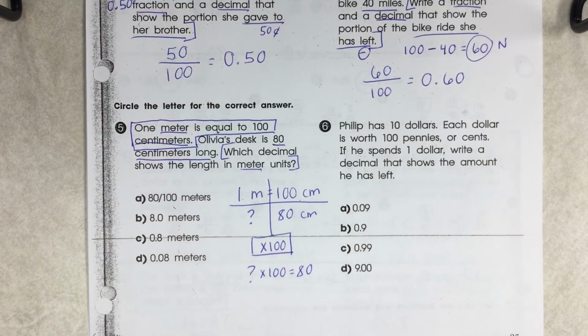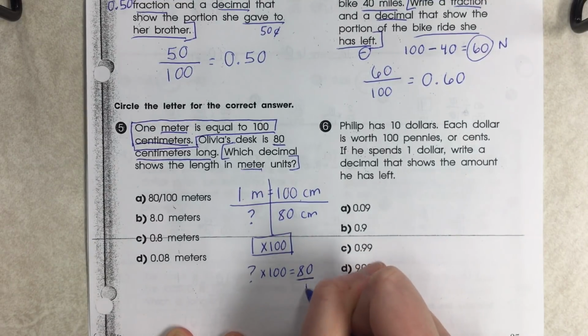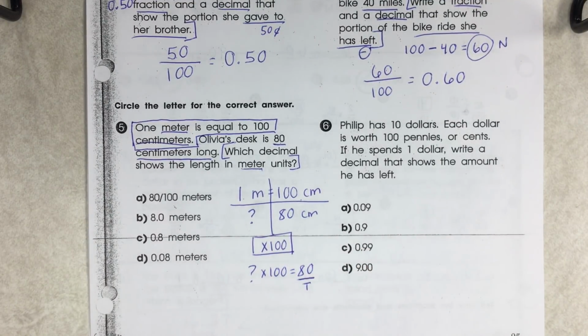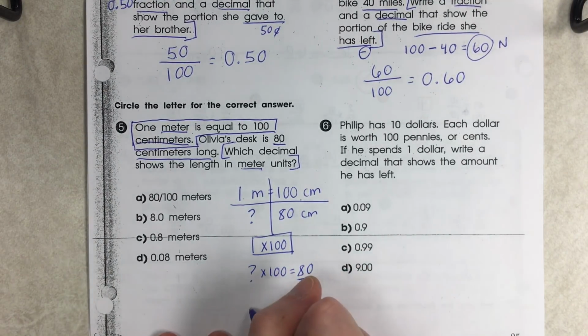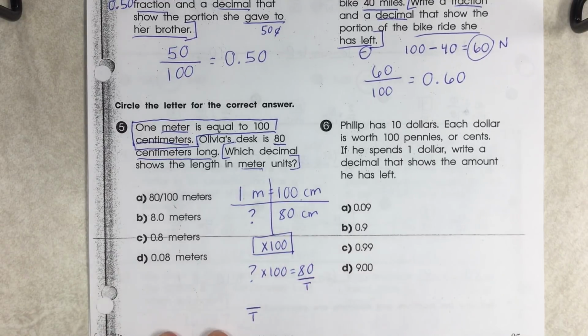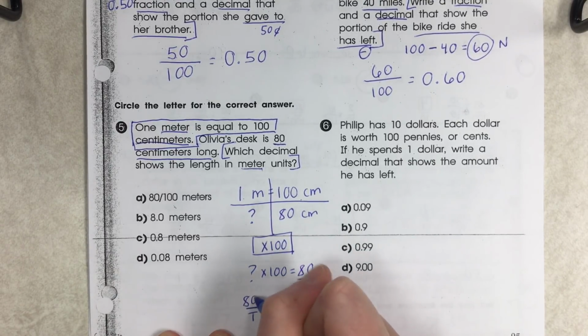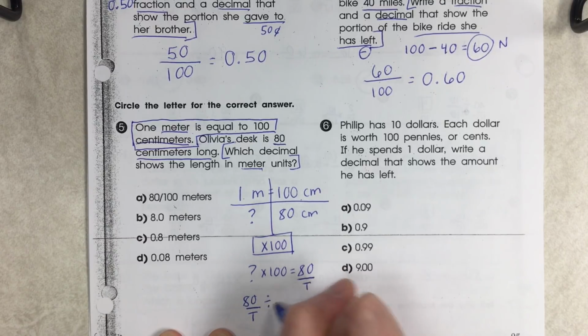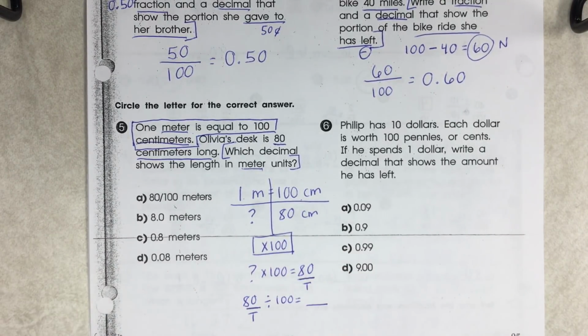If I have missing multiplication, I can solve that with the inverse operation of division. Now remember, in multiplication, your total is always going to be at the end. In division, your total has to be at the beginning. So we're going to start with 80 divided by 100 equals, and then we'll get our answer right here.